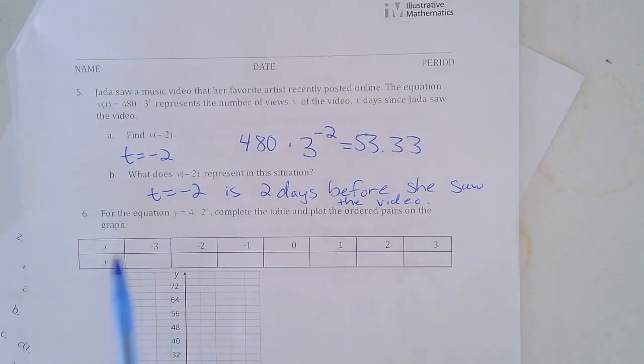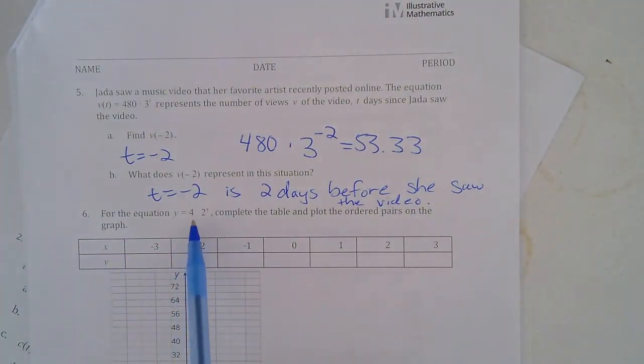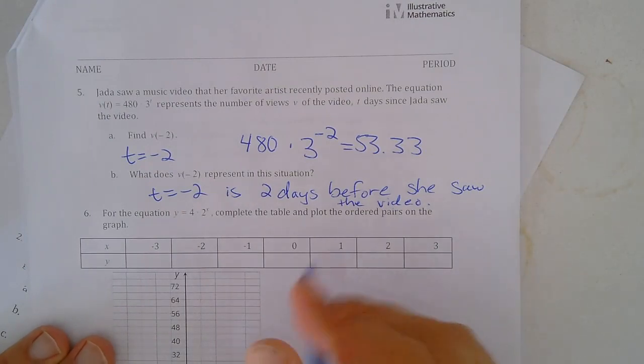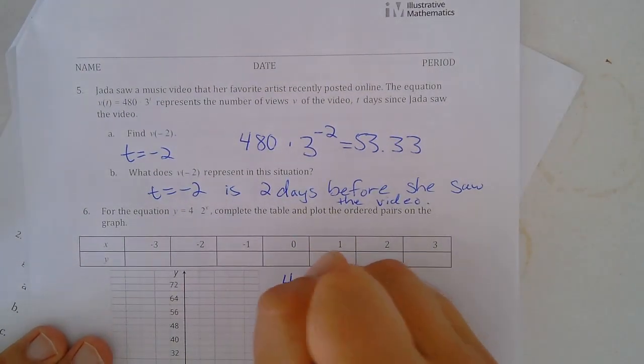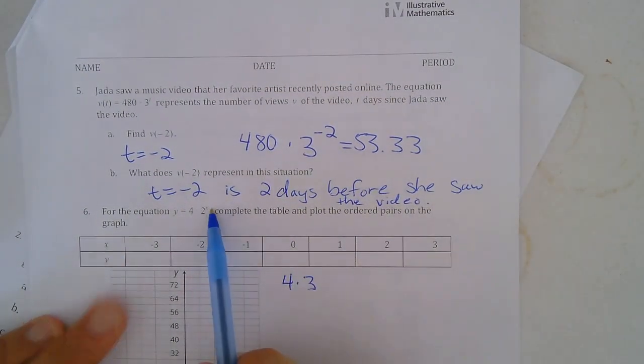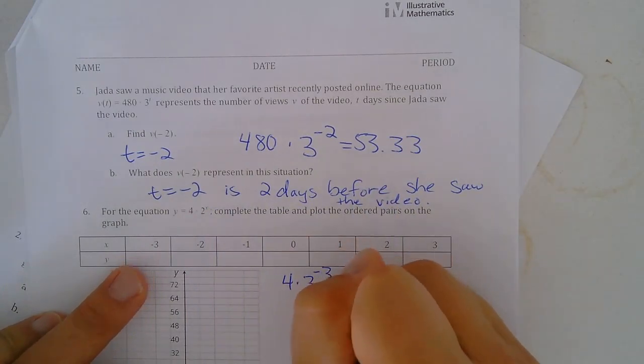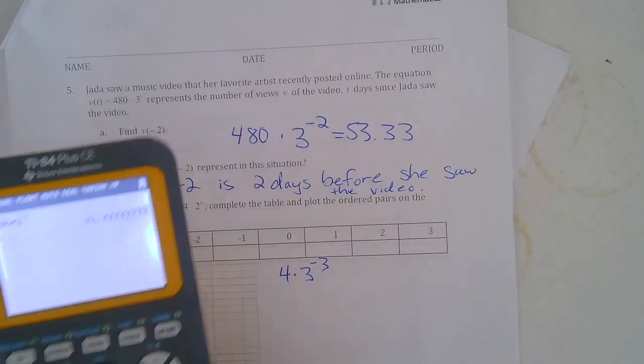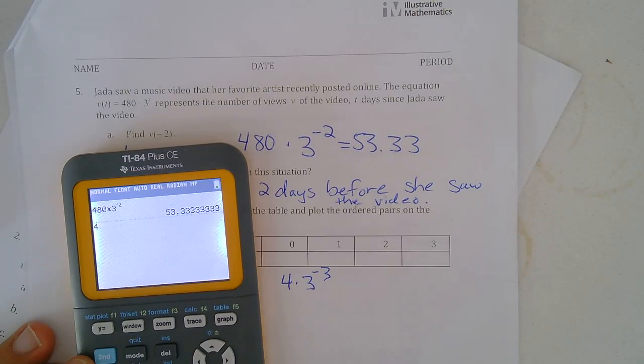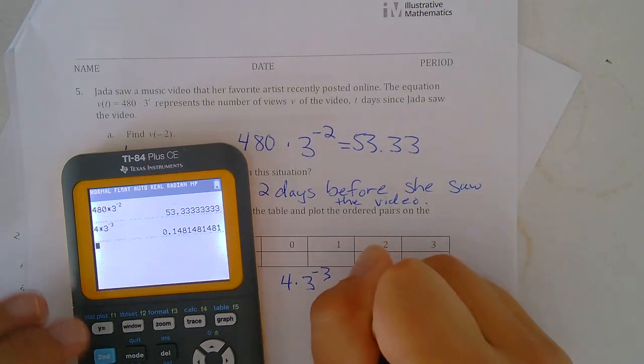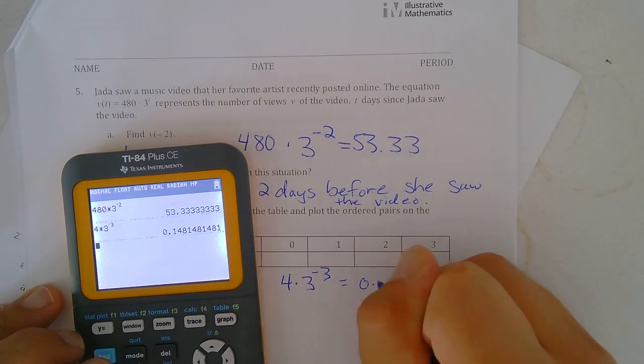So now on here, for each equation, we have to complete the table. For the first one, I'm going to go 4 times 3 and then plug in the negative 3. So we go 4 times 3 to the negative 3. And that gives us about 0.15. This is approximating.